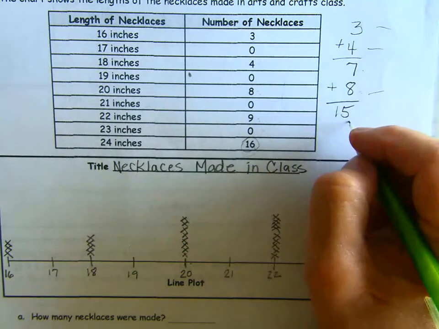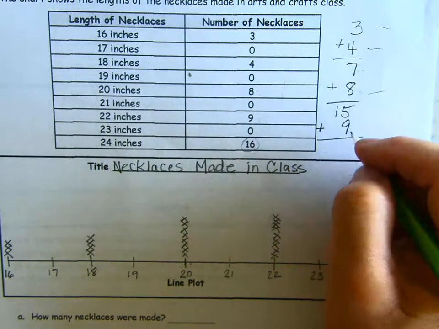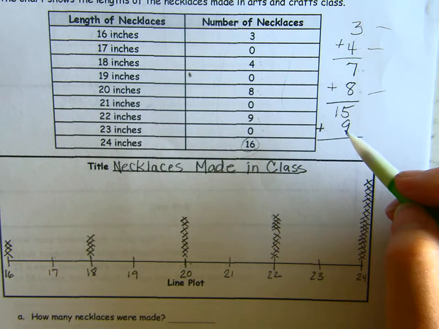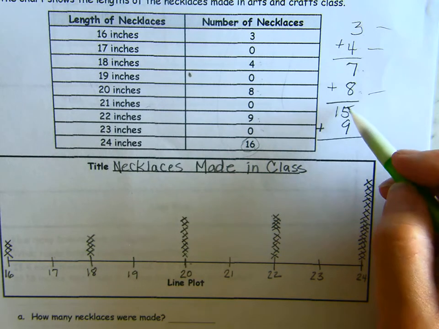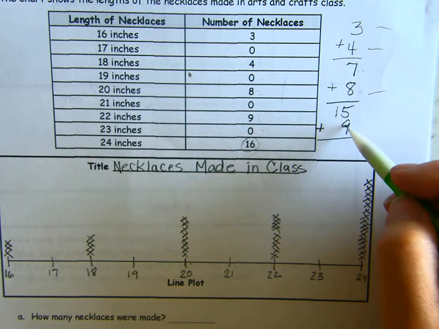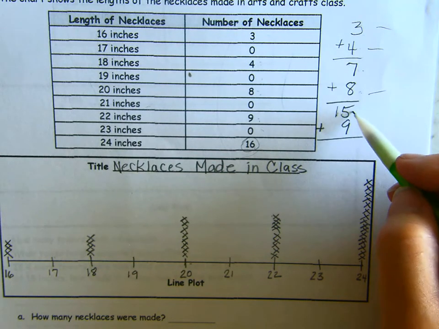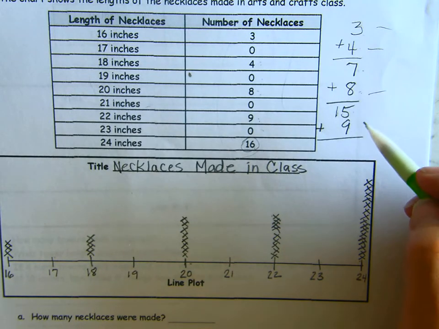Now we need to add 9. 15 plus 9. Well, think about this. What if this were 10? If it were 15 plus 10, I would just add another 10 and it would be 25. 9 is 1 less than 10.